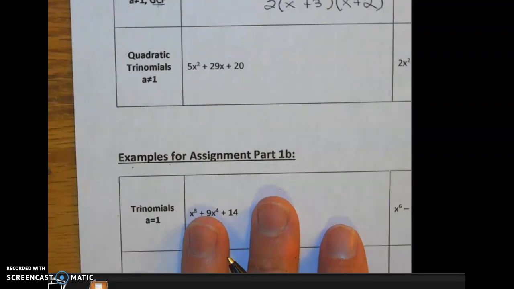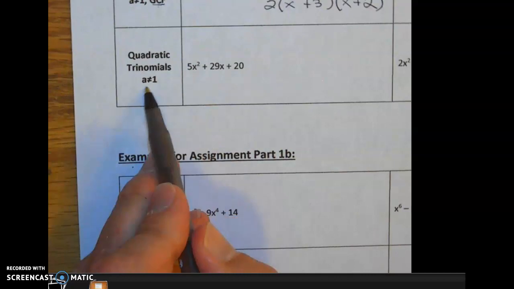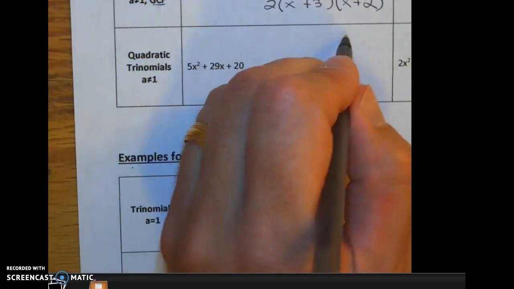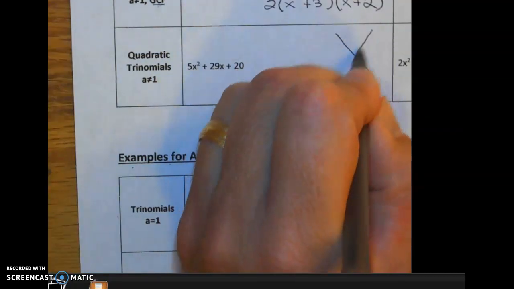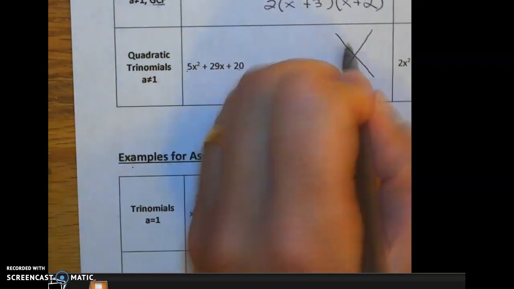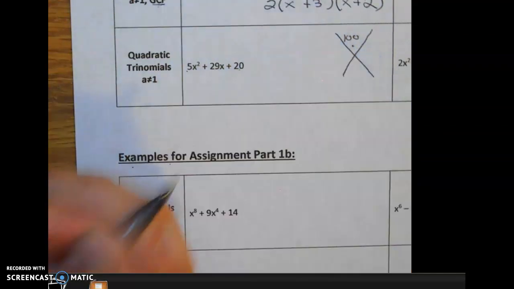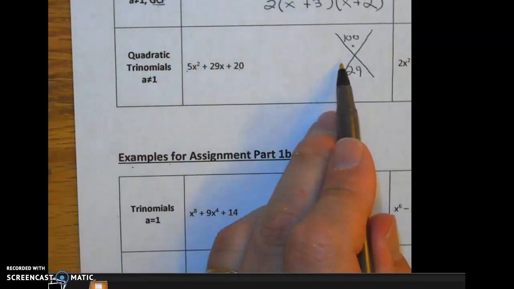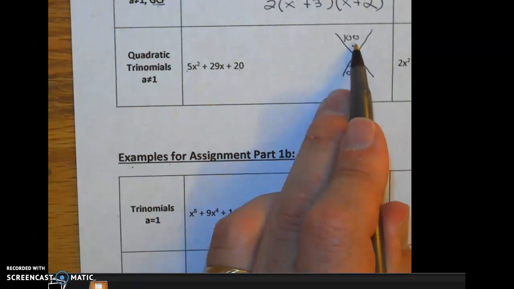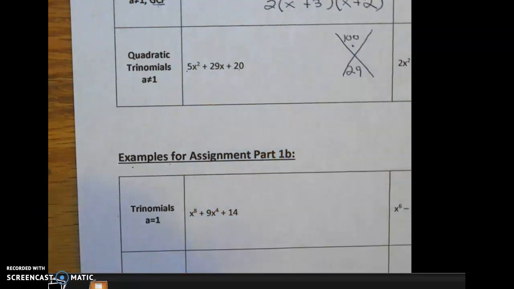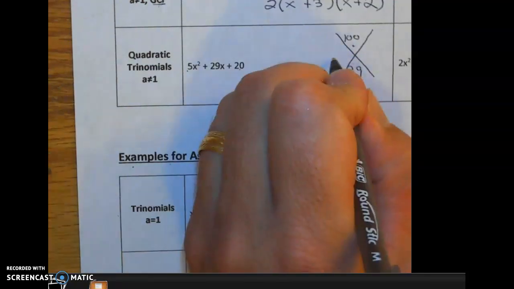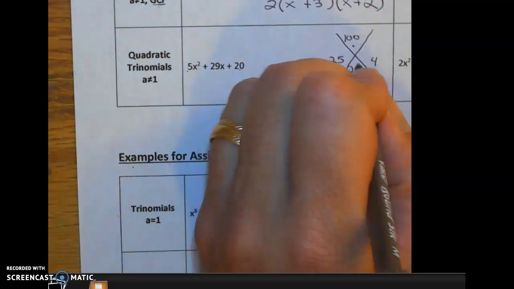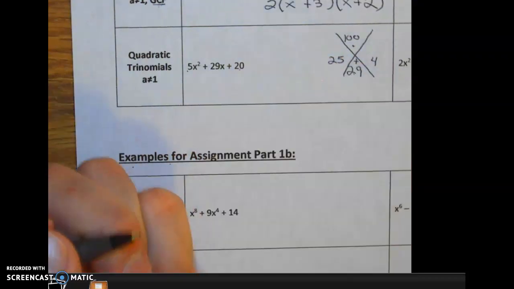Okay, let's take a look at this one. So notice the a value is not 1, and you cannot factor out a greatest common factor. So this is where we're going to go ahead and do our x factor, multiplying our a times our c, and dropping the b value down below. So now at this point, we're trying to figure out what two numbers multiply to give us 100 and add to give us 29. Well, we should come up with 25 and 4. They multiply to give you the top number, and they add to give you the bottom number.